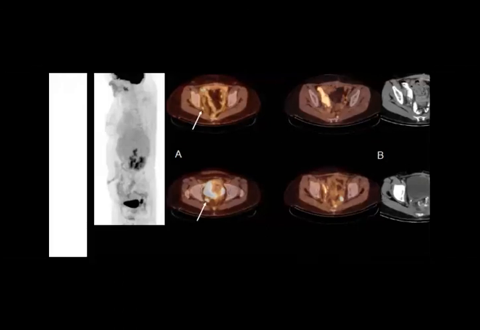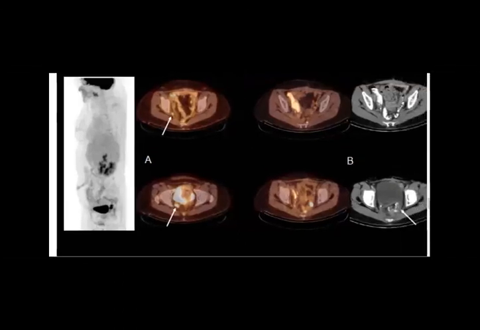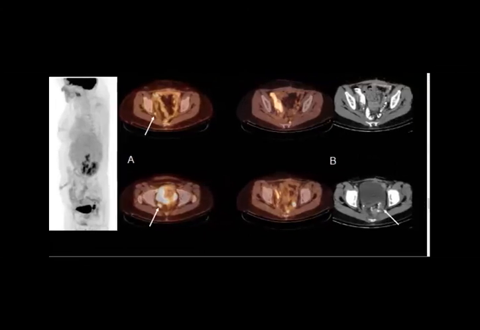Again here, let's have a look at how it could be. This patient did 2 PET-CTs, A and B. So what is the difference between A and B? They mentioned that A was to assess if this patient has recurrence or not.